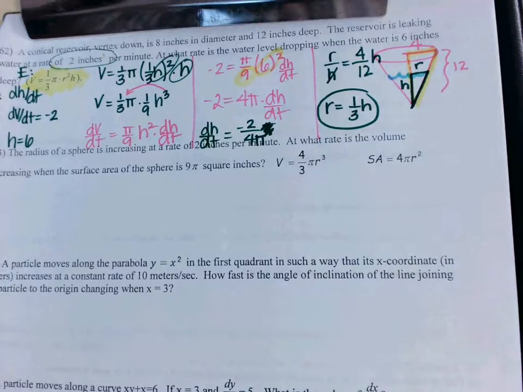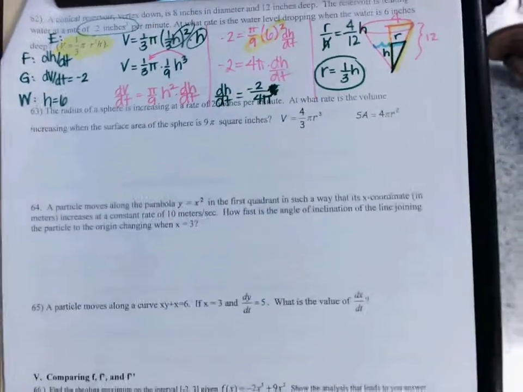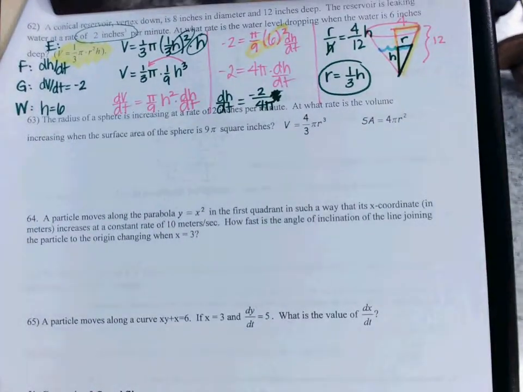Alright, next one we're going to look at is 46. Or, I'm sorry, 64. Sorry. It says a particle moves along the parabola y equals x squared in the first quadrant in such a way that its x-coordinate increases at a constant rate of 10. How fast is the angle of inclination of the line joining the particle to the origin changing when x is 3? Okay, lots going on there.